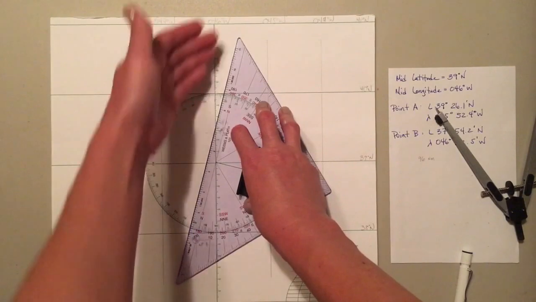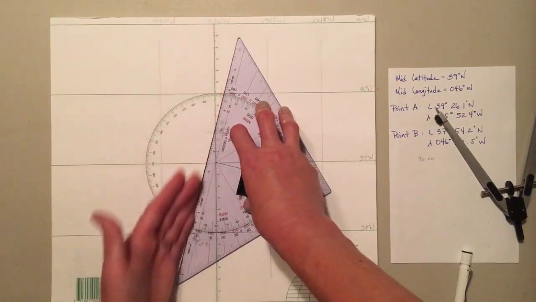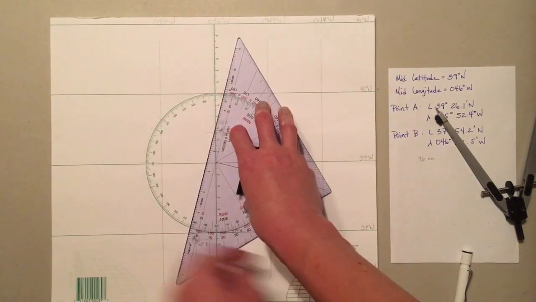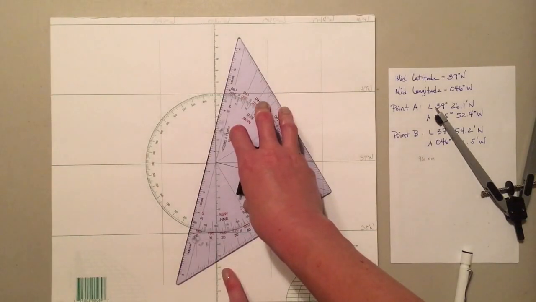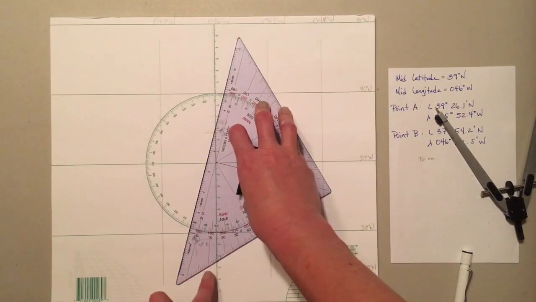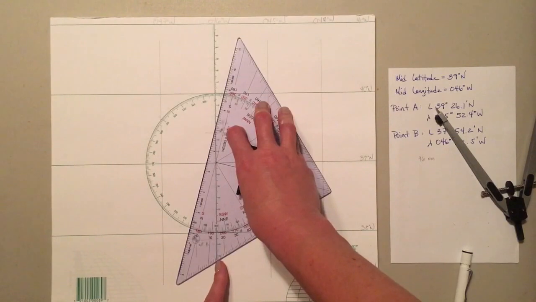And I can read the degrees of this line off of the exterior notches on the triangle. So here I see 10 and 20. I'm pretty much right in between those, a little shy of in between, but I'll call it in between. So that would be 15 degrees.